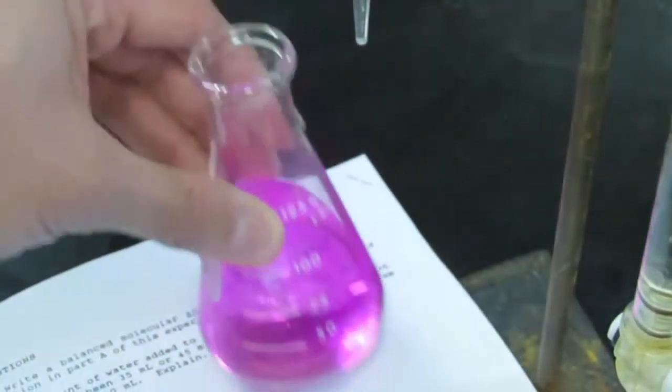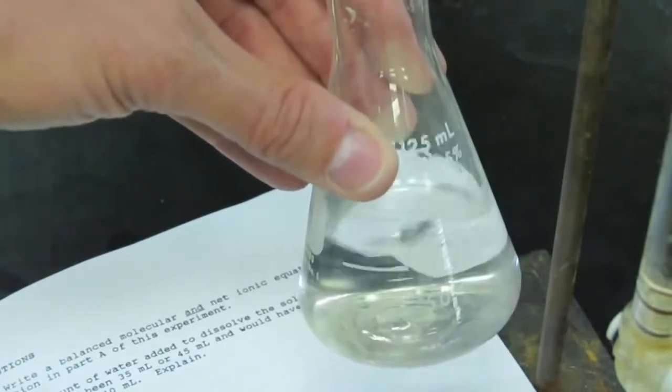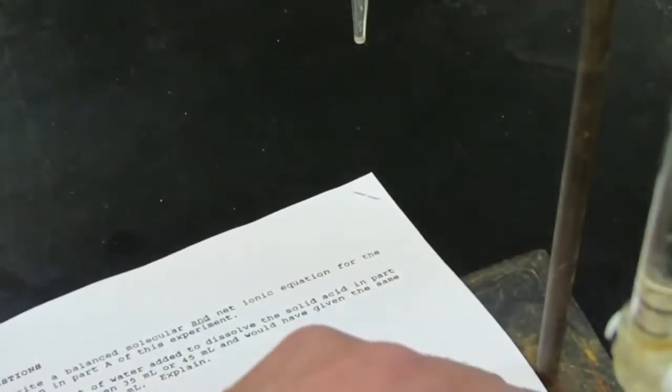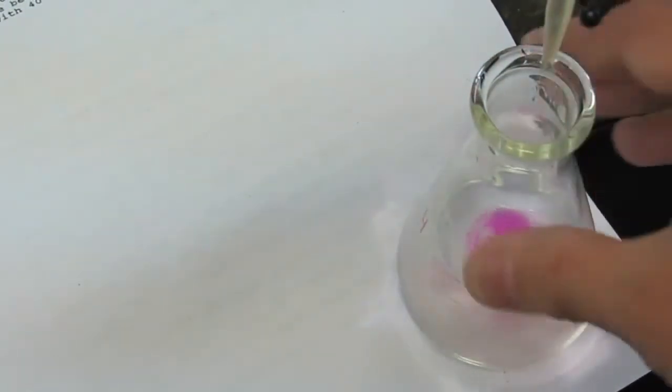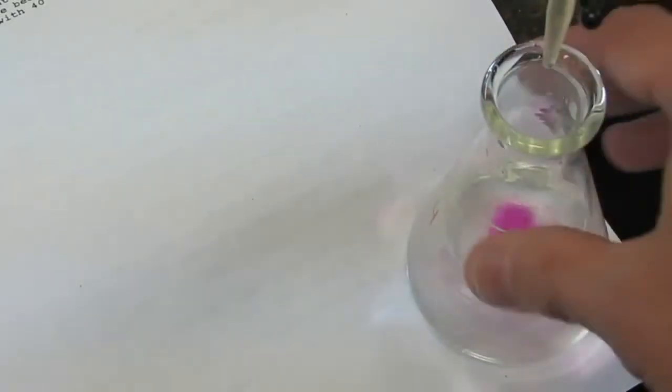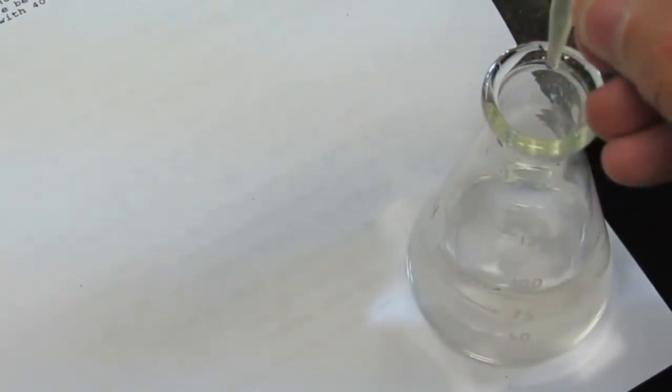Not too much. We'll swirl that, and there we go. The pink color's gone, so now it's acidic. And we'll continue to add the base. This time we'll do it a bit more slowly. Just a couple of drops there. Almost. A few more. Once again, we want to continue doing this until we get that pink color to stay. And once again, the objective is to get it to the perfect drop.